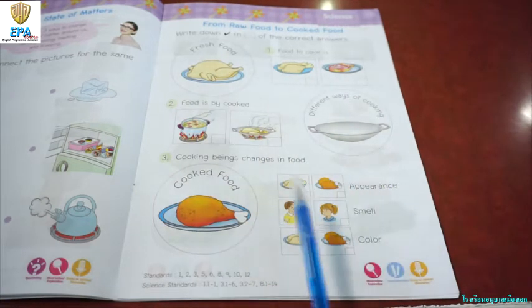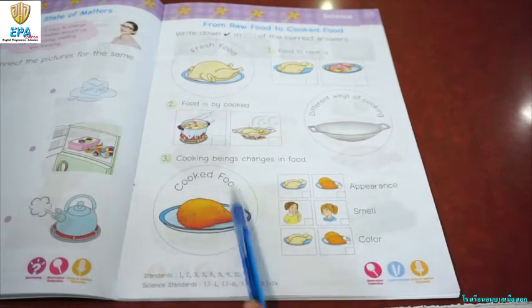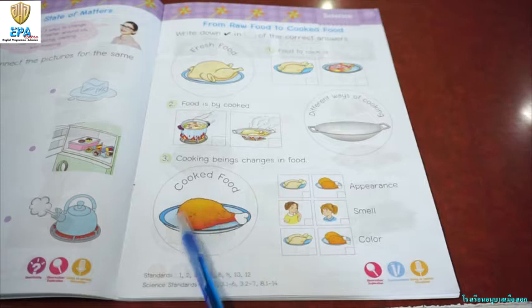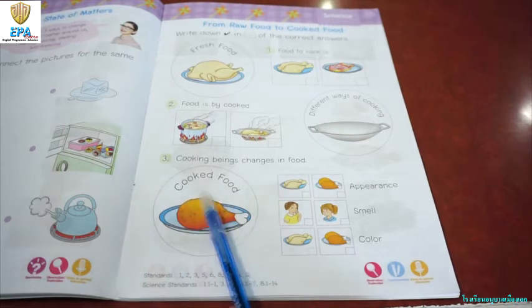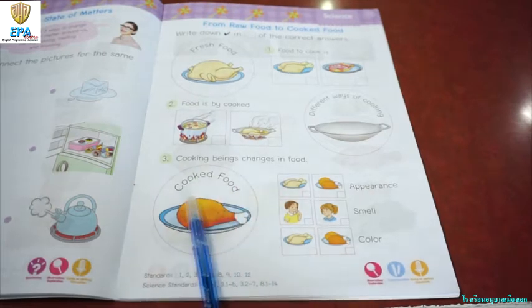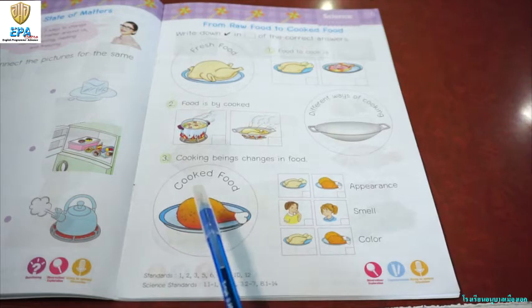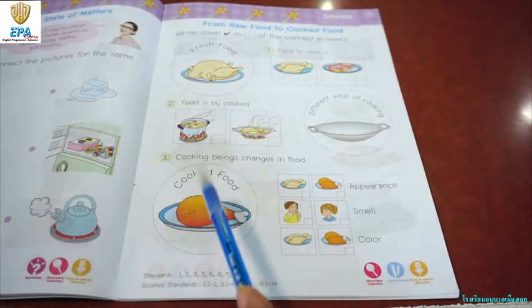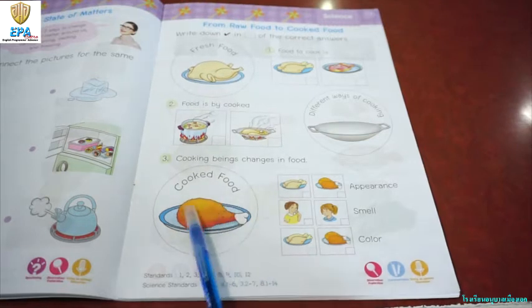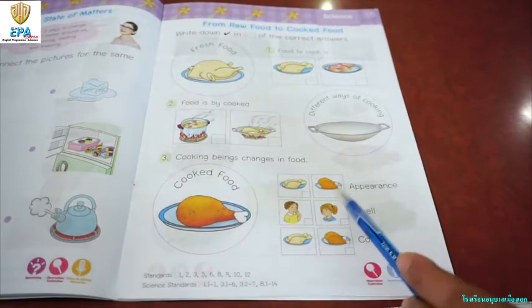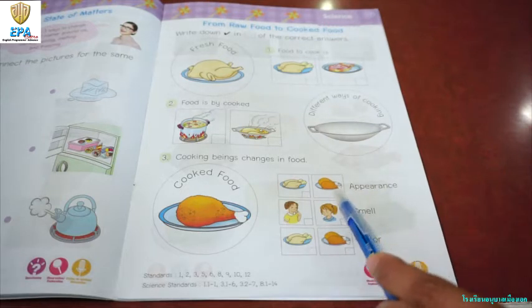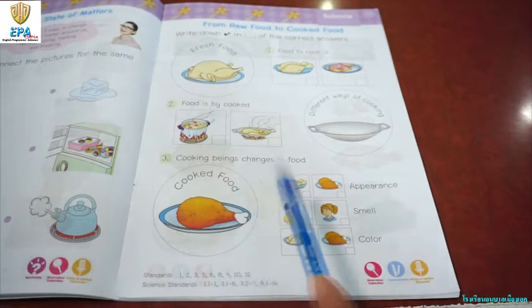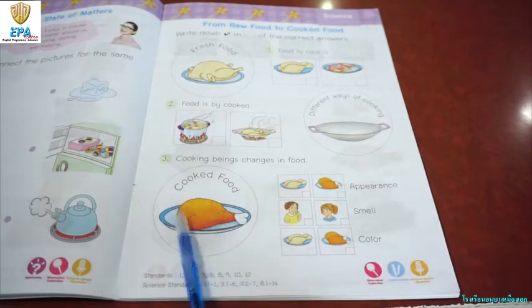Now let's move on to number 3. Okay, picture number 3, we have here a food that is already cooked. This is actually a fried chicken. So if a food is being cooked, there are changes in it. Like for example, this one. There is a change in its appearance. So what change happened to this cooked food? Okay, it is in color, the appearance changed. It is brown. When a raw food is cooked, its color turns brown, just like the one that you see in this picture.